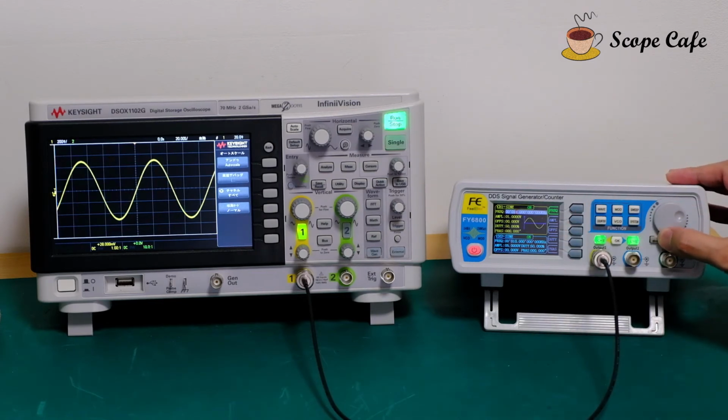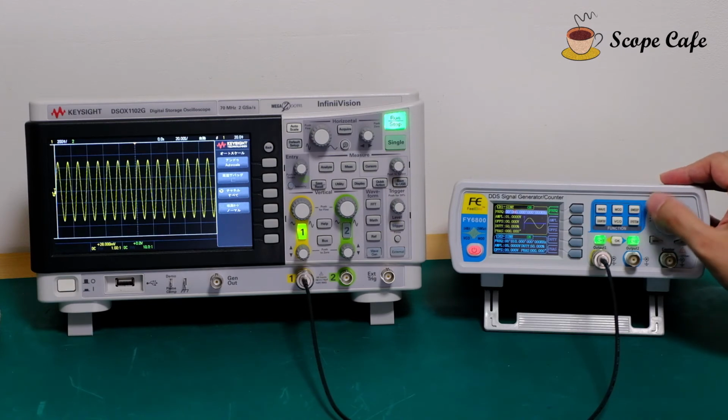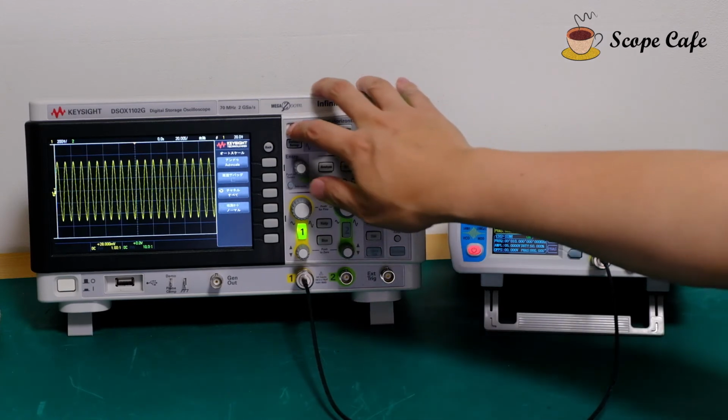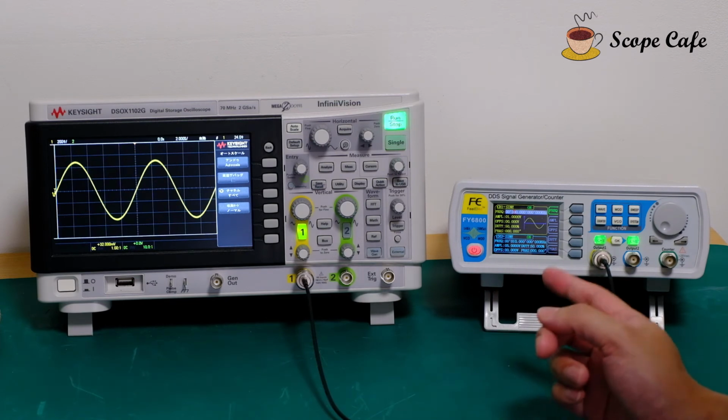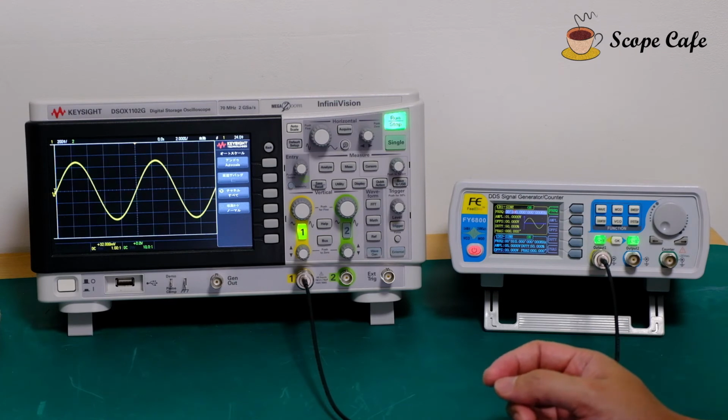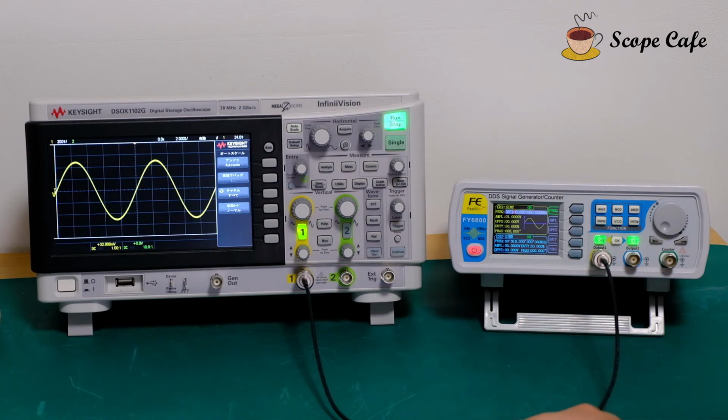Next I change it to 100 kHz, then press auto scale. Oh, it shows almost the same waveform. Can you find any difference? Currently the frequency is 100 kHz, so 100,000 periods in 1 second. But maybe it's very difficult to find any difference.